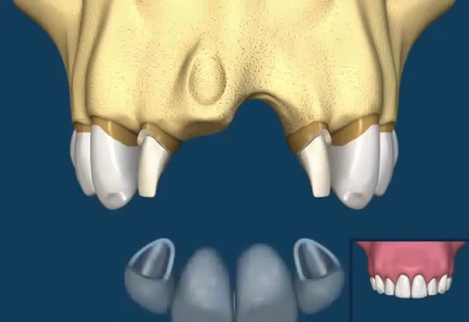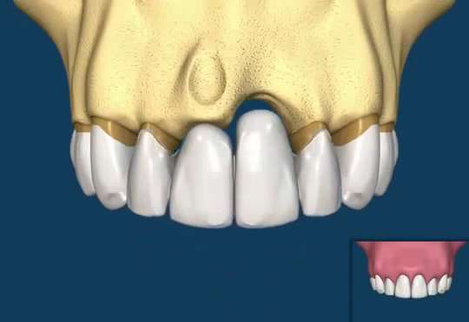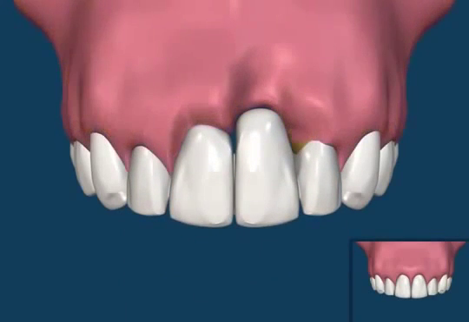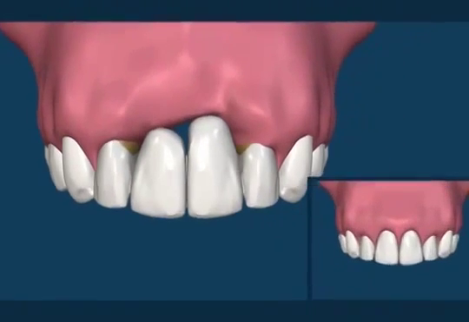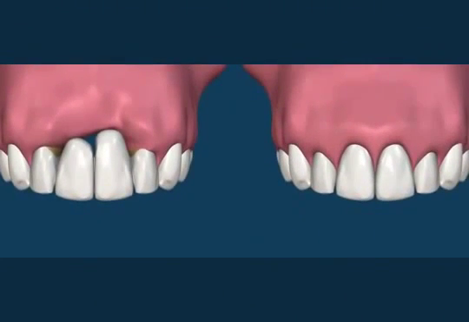A 4-unit bridge can then be placed on the two prepared teeth. This bridge will not look as good as the original due to the bone loss. The process of atrophy will continue as before.